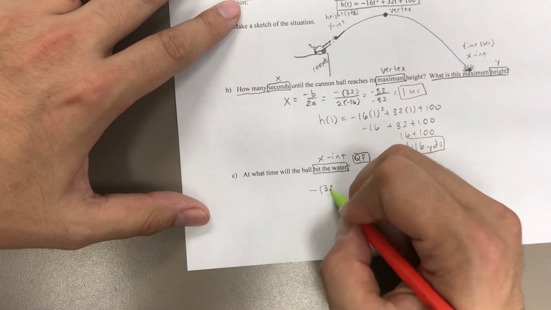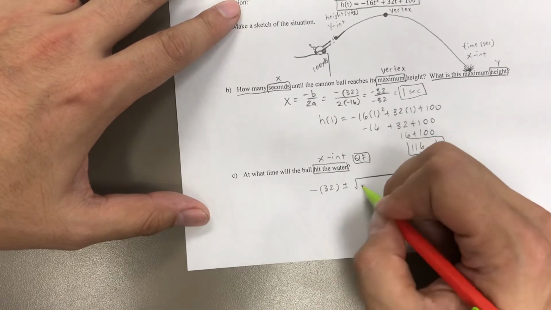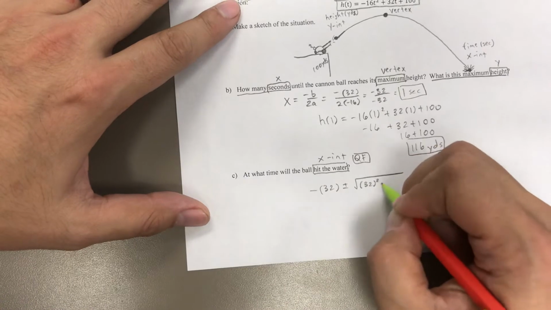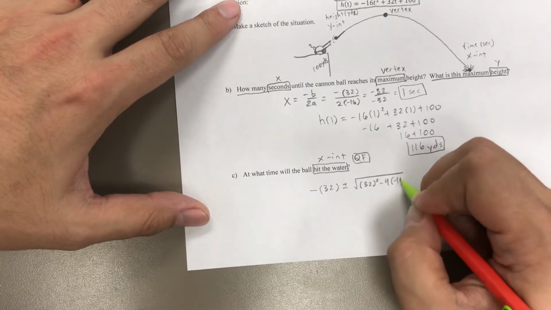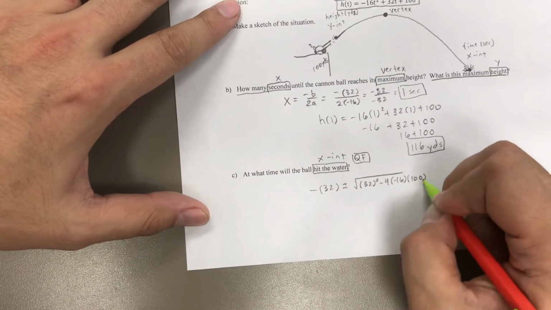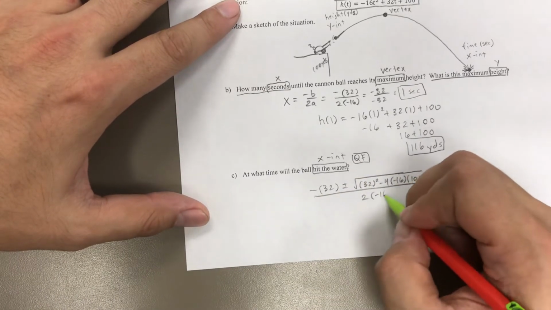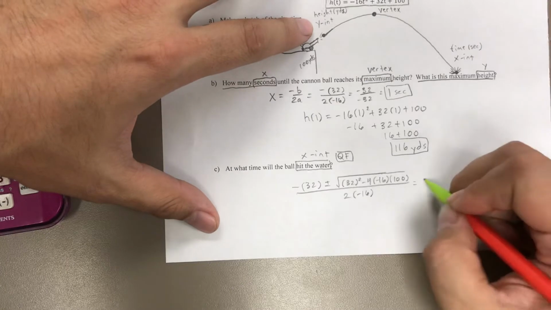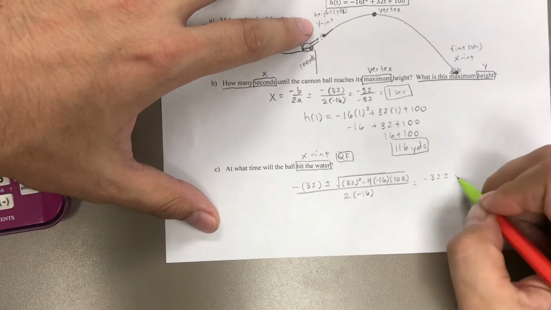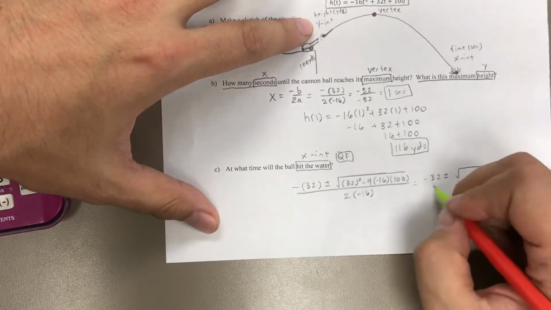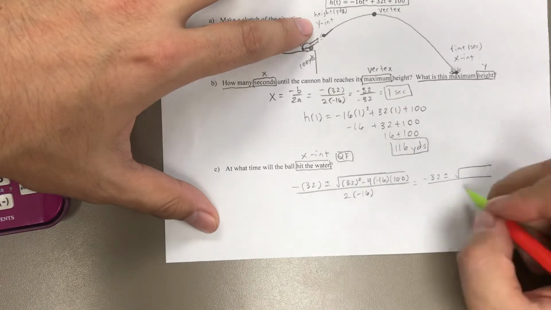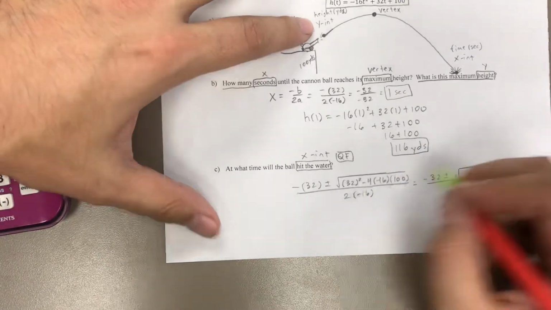Negative of b, 32, plus or minus the square root of b squared, so 32 squared, minus 4 times a, which is negative 16, times c, which is 100, all over 2 times a, which is negative 16. All right, so that gives us negative 32 plus or minus the square root of, I don't know yet, over 2 times negative 16 is negative 32. So let's figure out what that is.